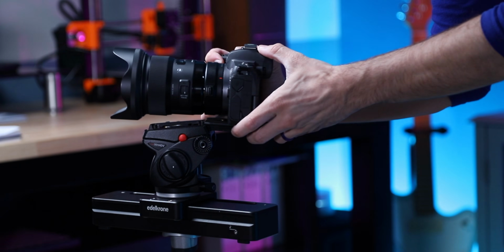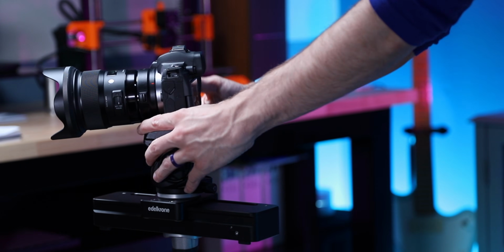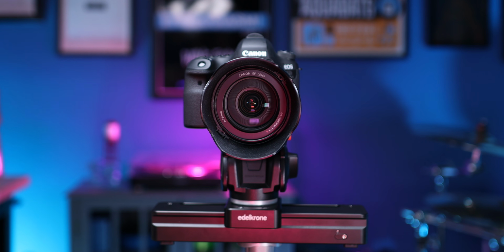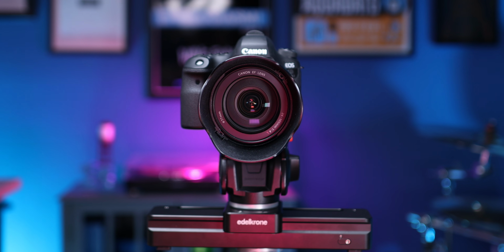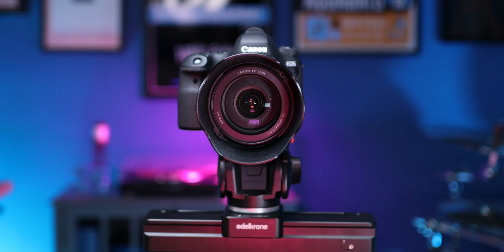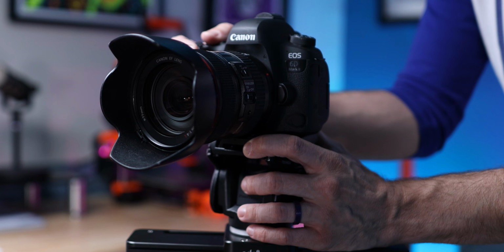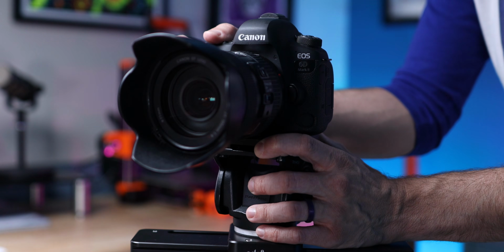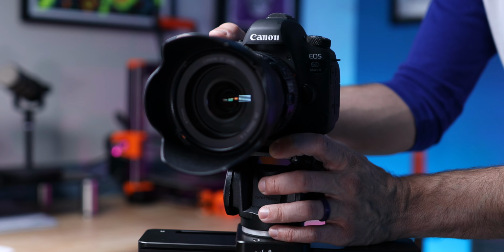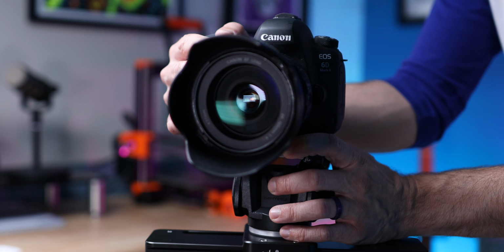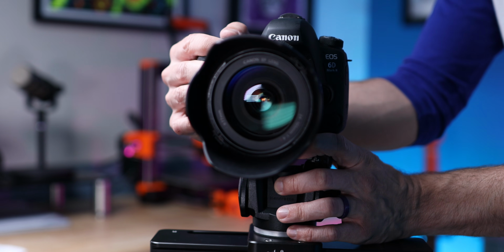There are plenty of times when a static camera shot is all you need. There are even times when having your camera stay completely still is actually the most effective way to communicate your point or tell your story. But sometimes, a subtle camera movement can bring your shot to life, direct the audience's focus, or just add some visual interest to your video.